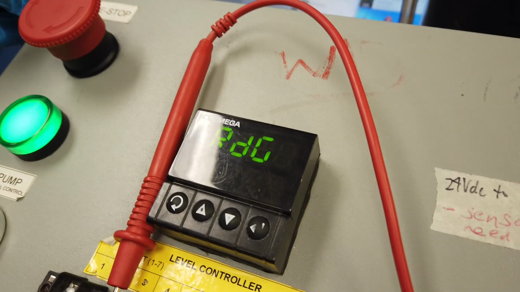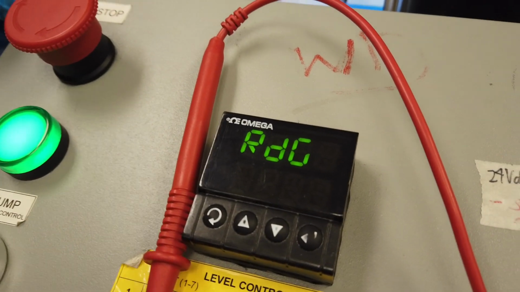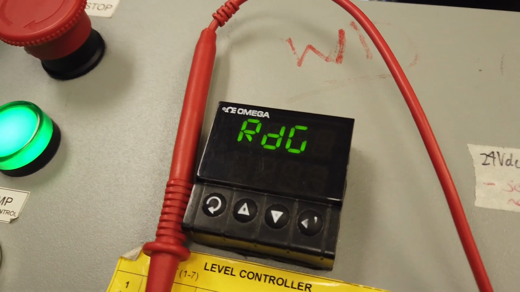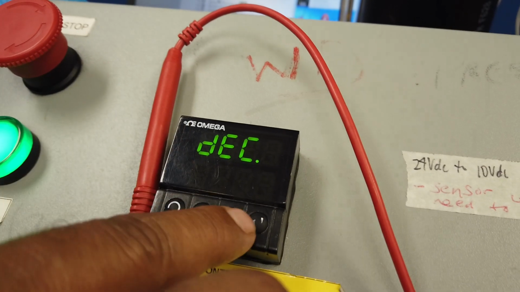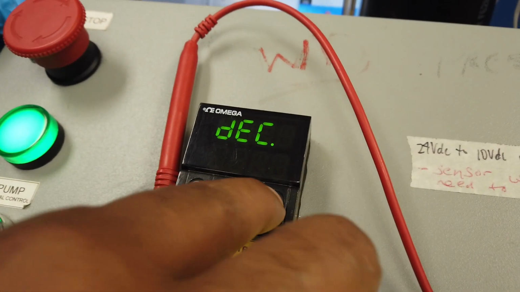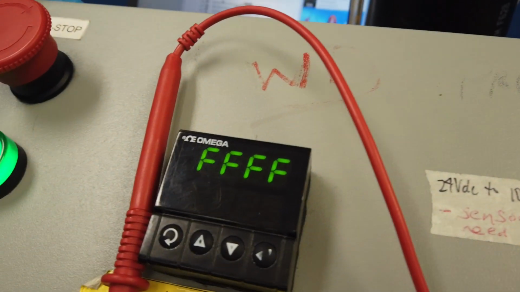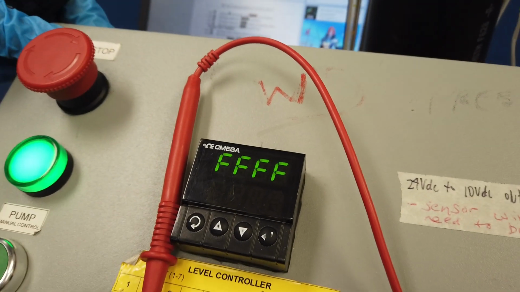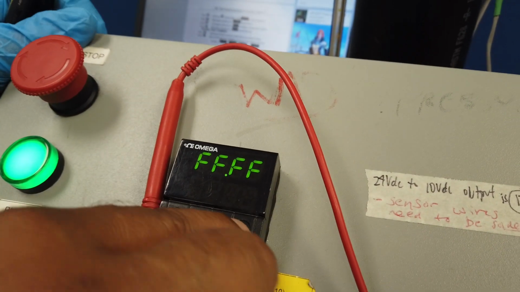Reading. We have to set how many decimal points the controller will show in the reading. So we have to set the decimal points, and we want 2 digits after the decimal. So we can enter it.